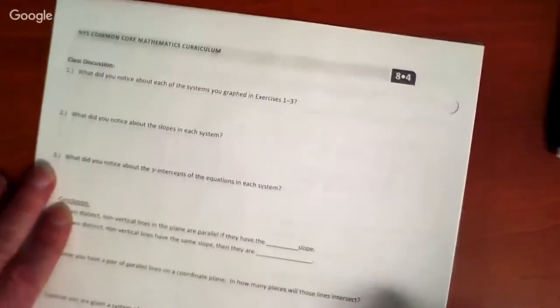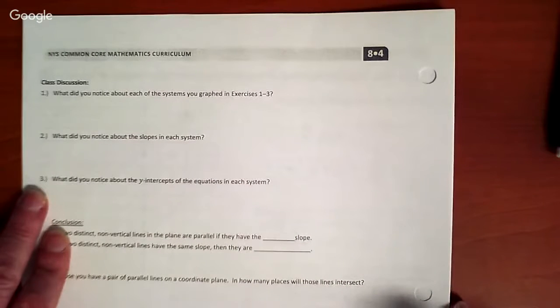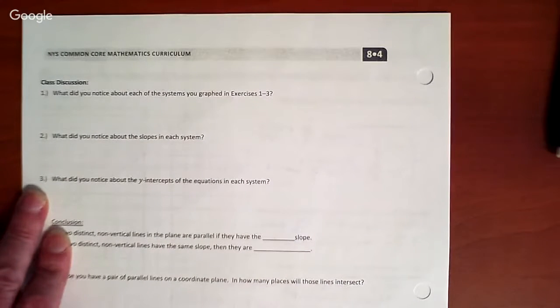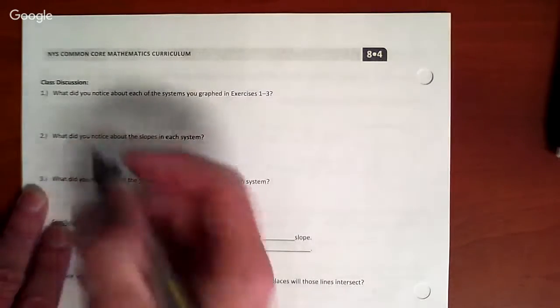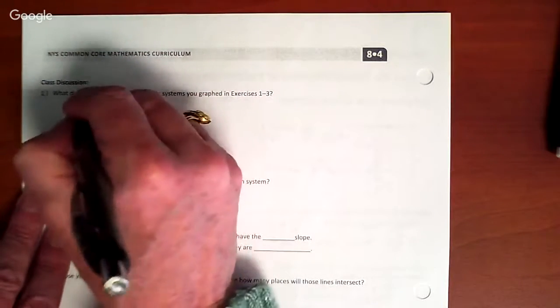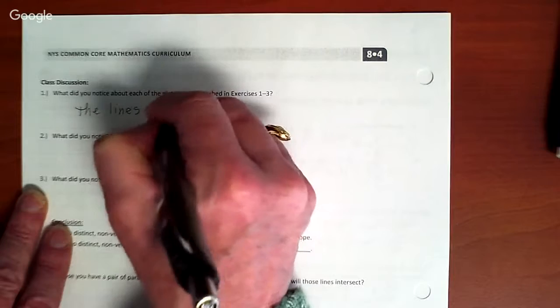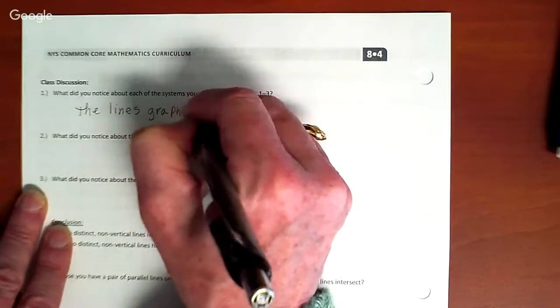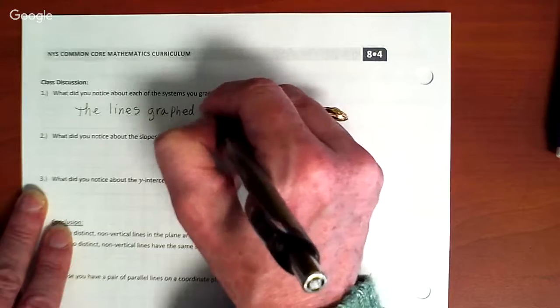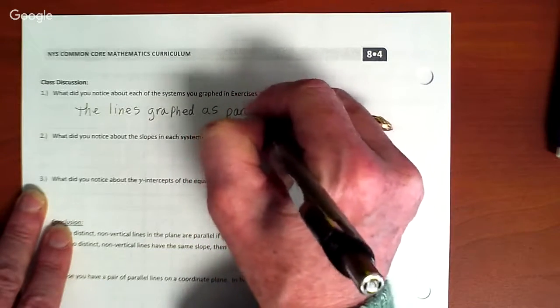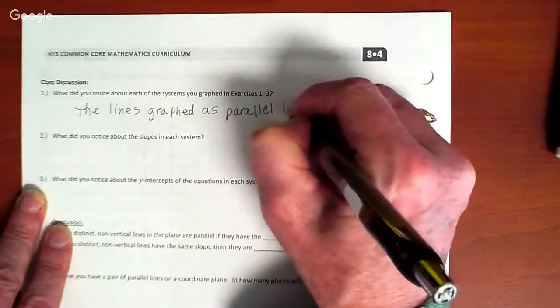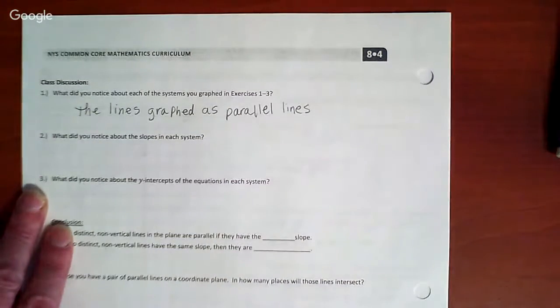All right, so that being said, what do you notice about each of the systems that you graphed in exercises 1 through 3? Well, the lines graphed as parallel lines. What did you notice about the slopes in each system?